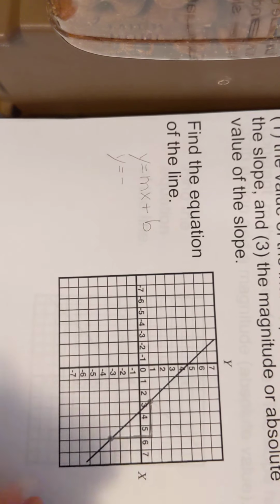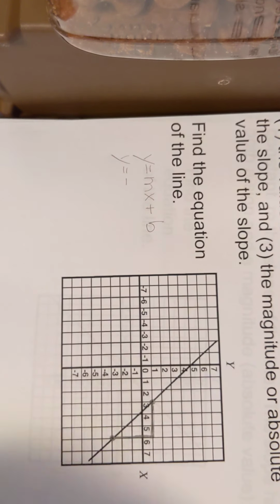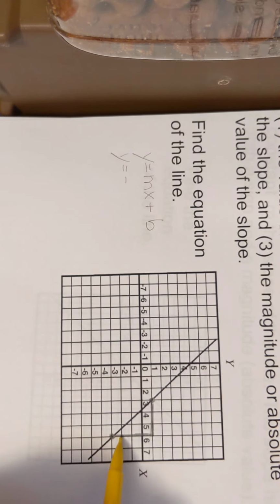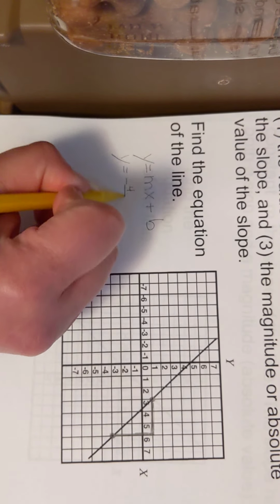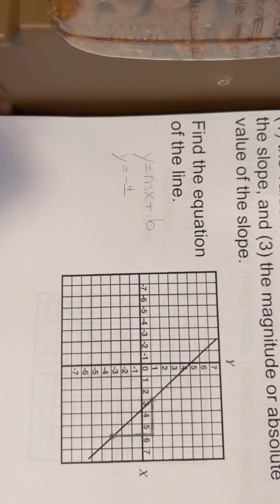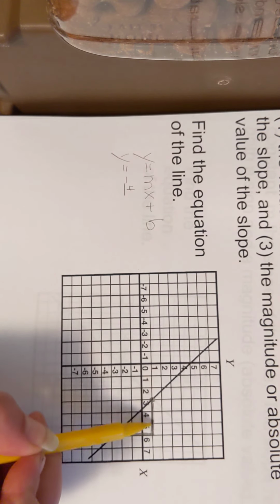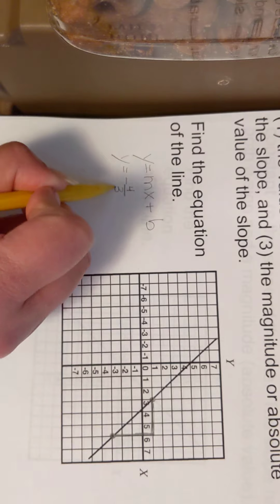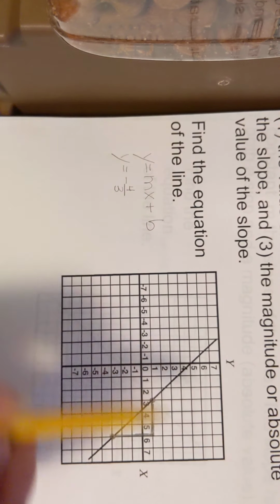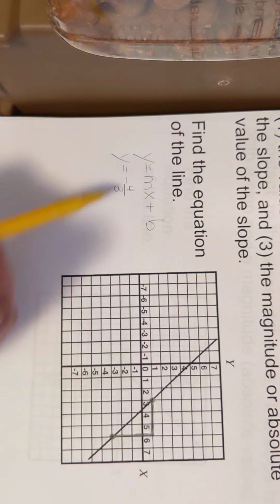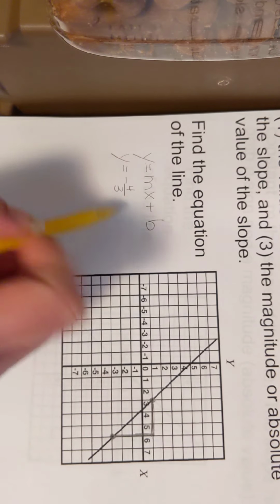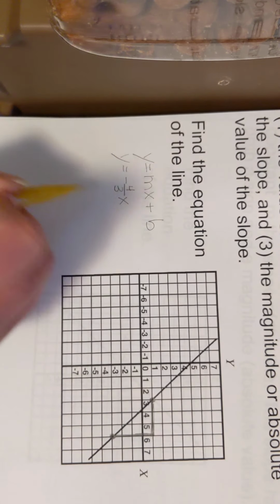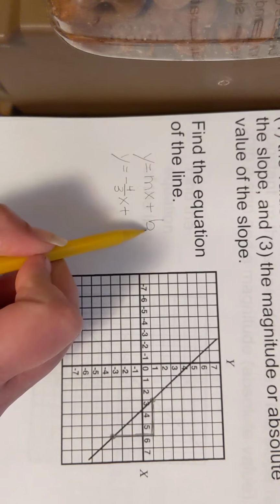Remember, it's the change in y. So let's see, up and down, 1, 2, 3, 4. So 4 over the change in x, left and right, 1, 2, 3. So 4/3 is the magnitude of my slope. I know that it's a negative slope, so I've got the slope part done. So y equals negative 4/3 x. Now I have plus b.